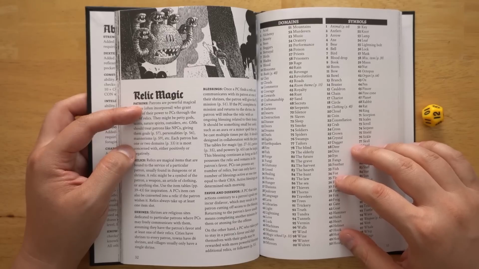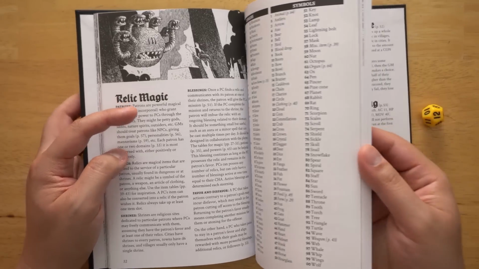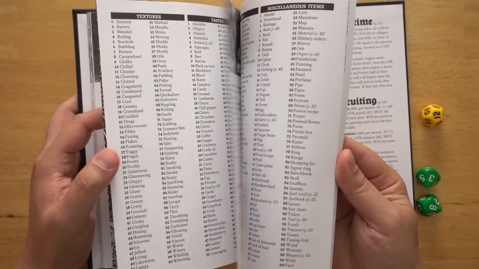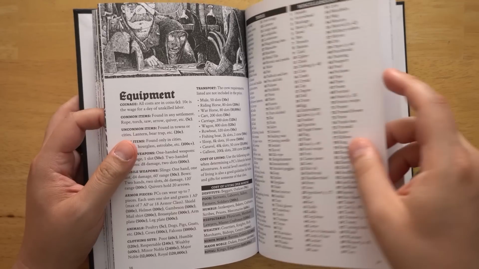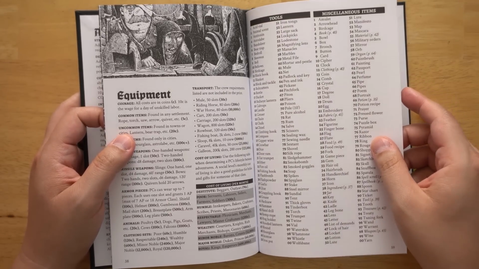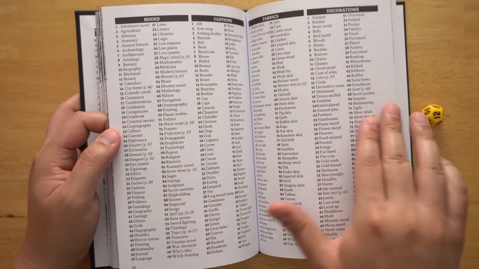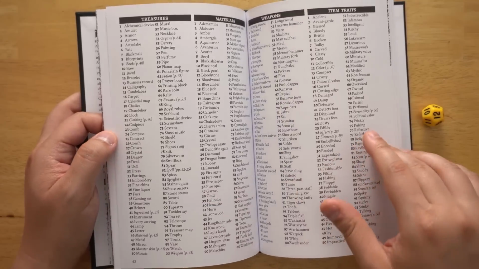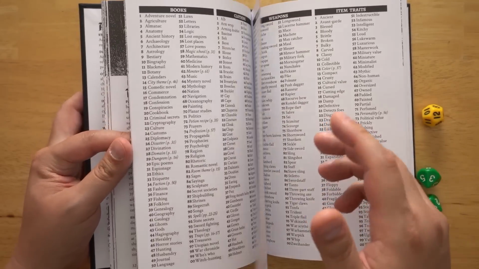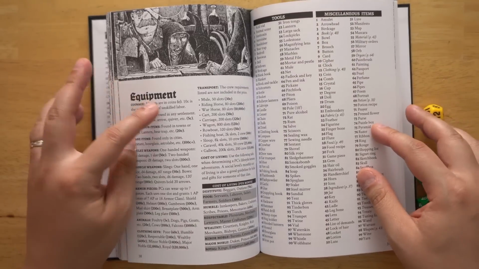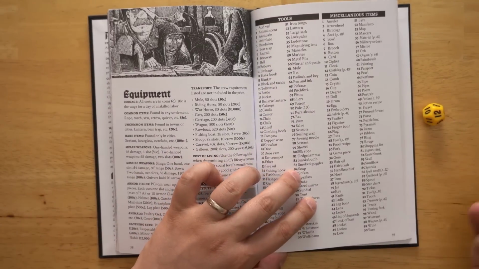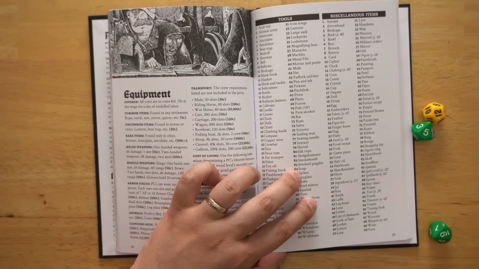So what's a good magic item that would tie in with that? Well, you can come up with something on your own, or you can switch to the miscellaneous items at the back here. We have lots of different kinds of items, including tools, normal items, books, clothing, fabrics, decorations, and even more stuff, treasures, materials, weapons, and so forth. But maybe let's just start with miscellaneous items and see what we get. So what kind of magic item is here?